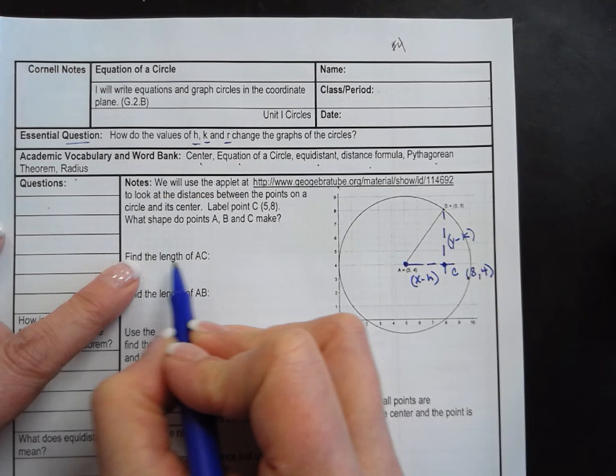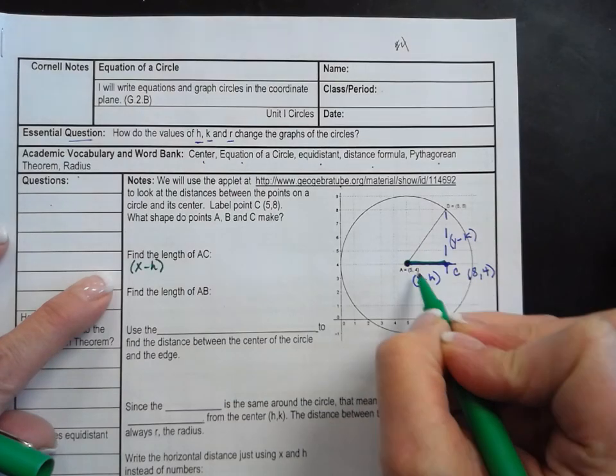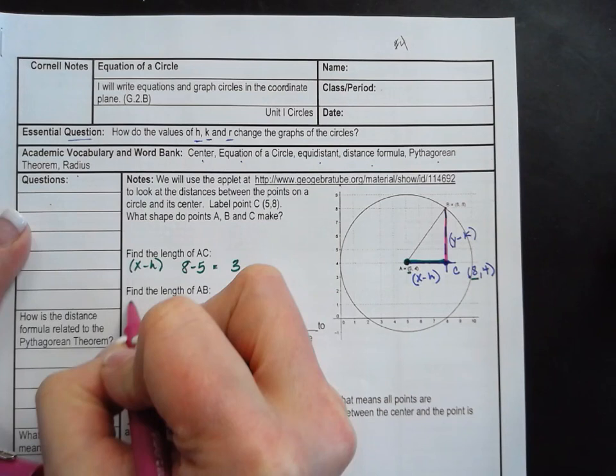If it's x minus h, well, h is my center point, and so I'm going to use my x values, 8 minus 5, and that gives me 3. Okay?